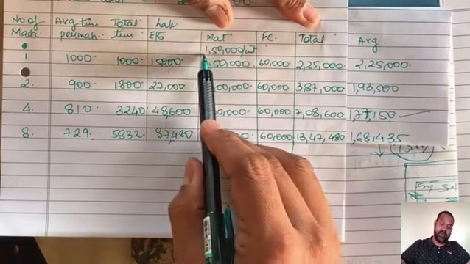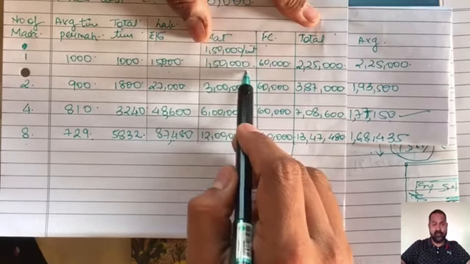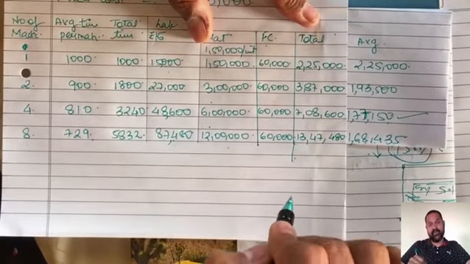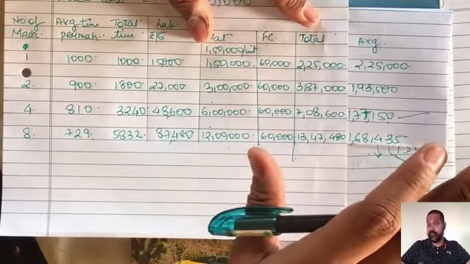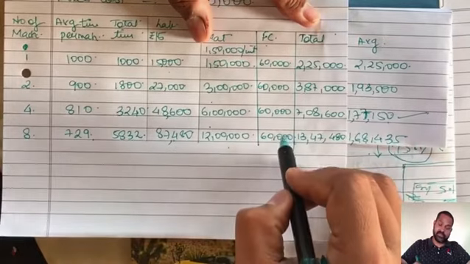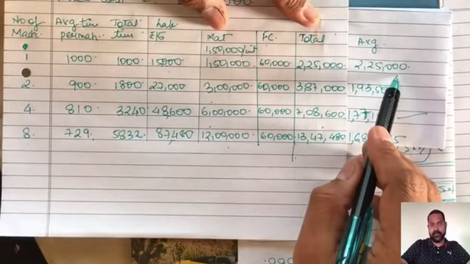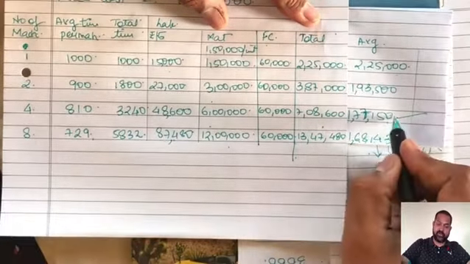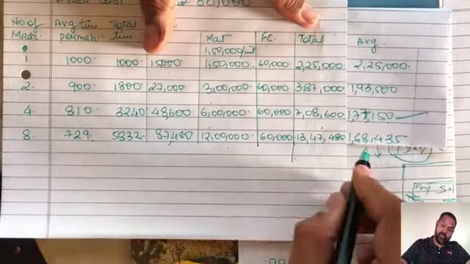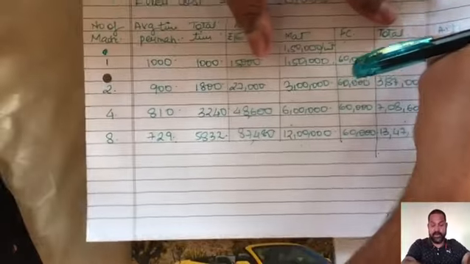So the first unit required 1,50,000 per unit. Then 1 will require 1,50,000, 2 will require 3 lakhs, 4 will require 6 lakhs, and 8 will require 12 lakhs. No matter what the size of your order, the fixed cost remains 60,000 rupees. The total is a total of all of this, and when I average it, I get the average cost. The average cost for 4 machines is 1,77,150, and the average for 8 machines is 1,68,435. That is what they were expecting.